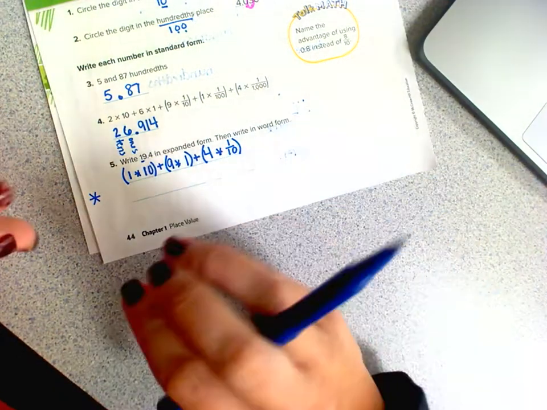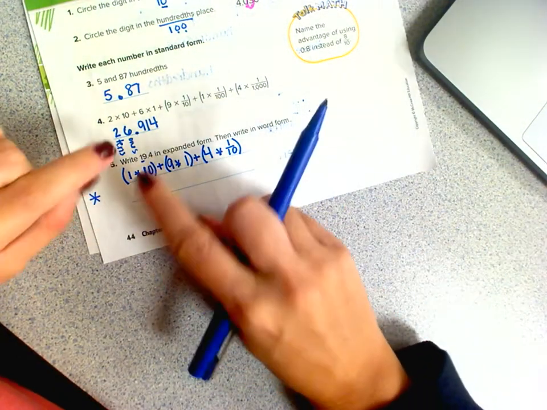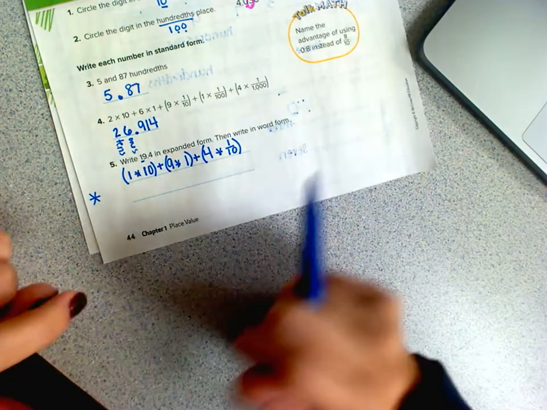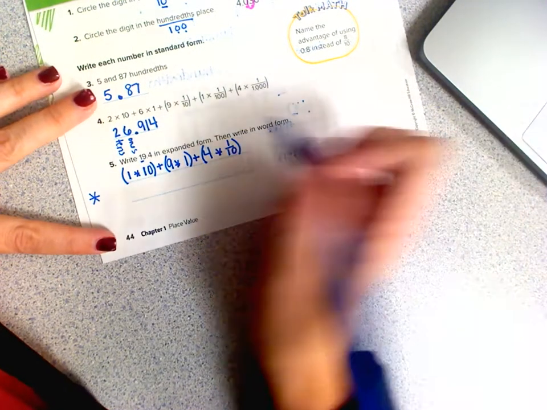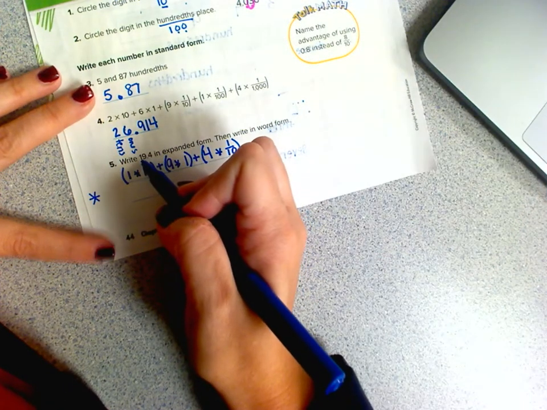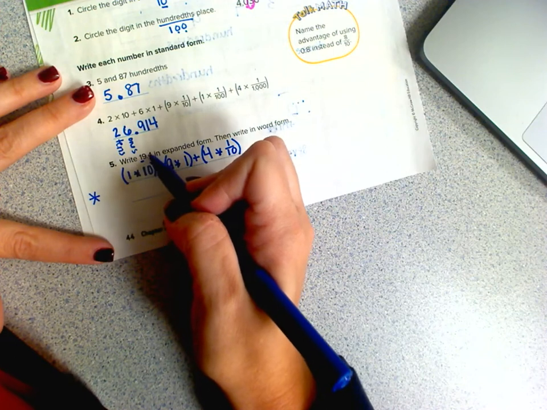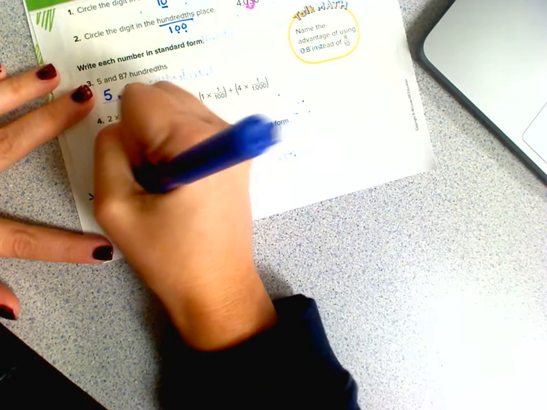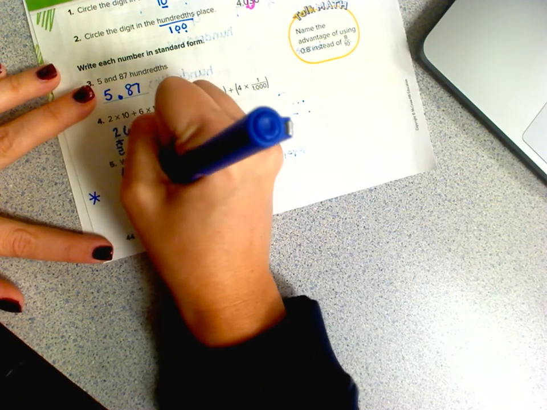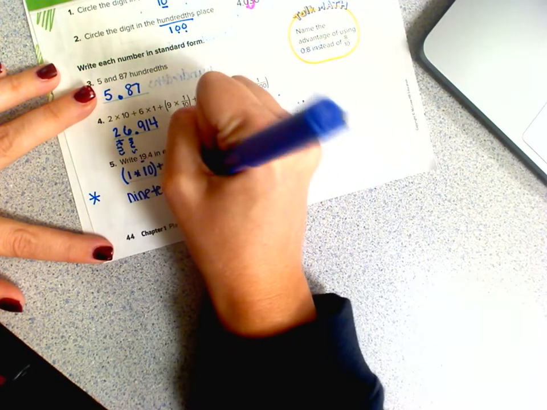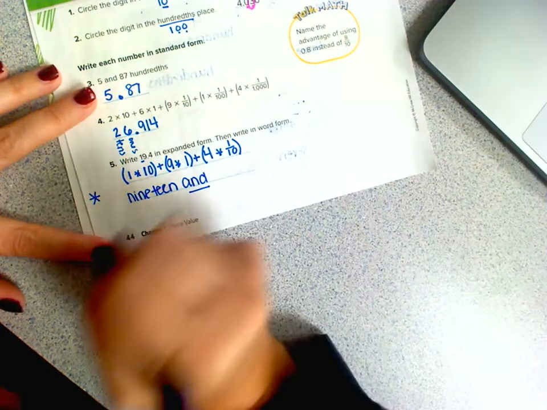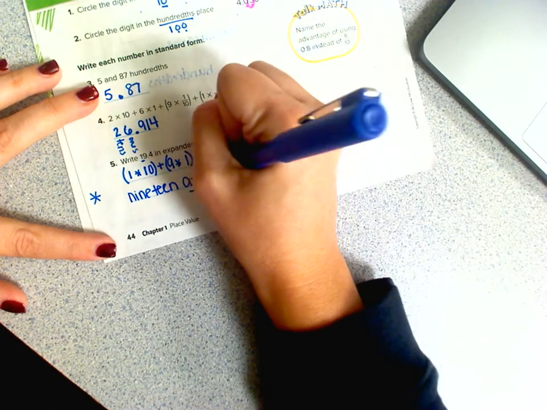Just go slow. Do one at a time. Really think about what place all of these digits are in. And then in word form, how would you say this? You would say it like 19 and 4/10. So let's just write it like that. 19 and, don't forget that and in the place of your decimal point, 4/10.